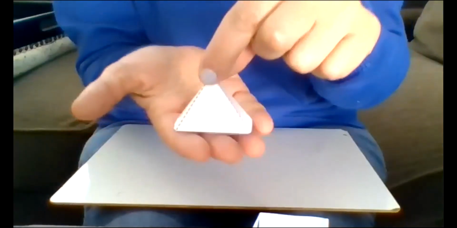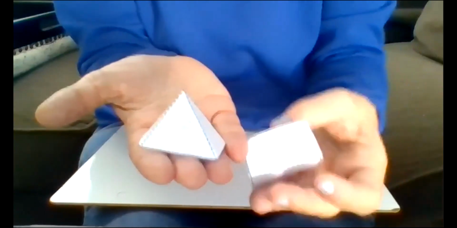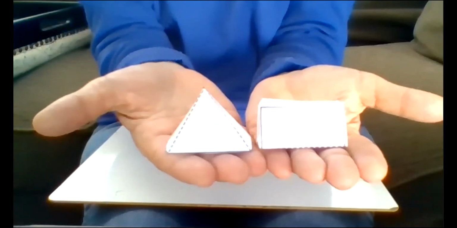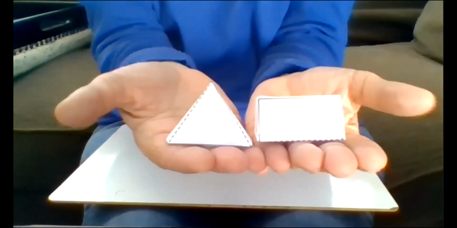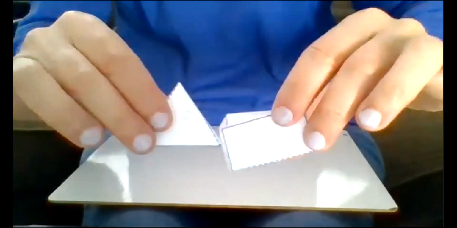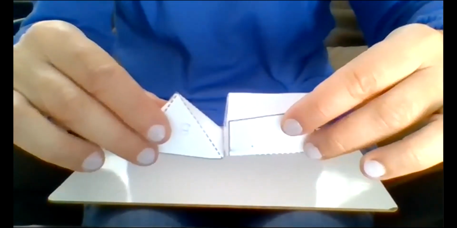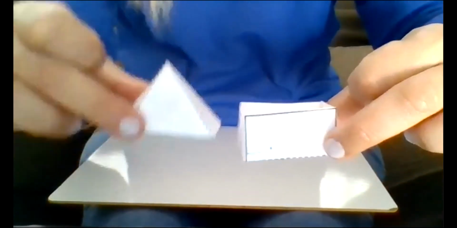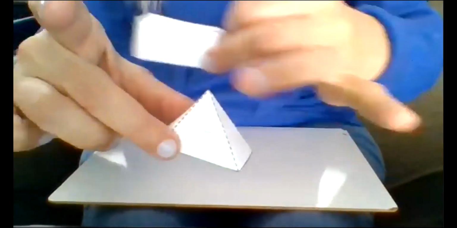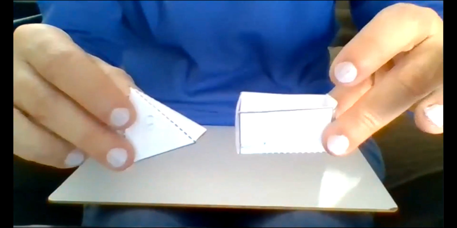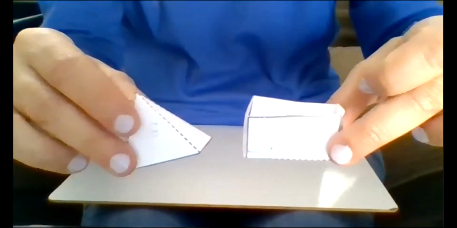We call this a rectangular pyramid. If we look at the two together, we can see they have the same shape and size of base, and they are actually the same height as well. The only thing different is that this one comes to a point, so it lacks the top base that is identical to the bottom, whereas this one has it. So we call this a prism, and this a pyramid.